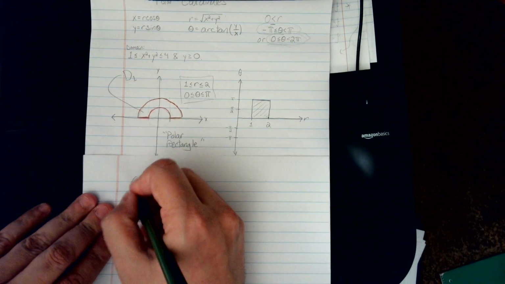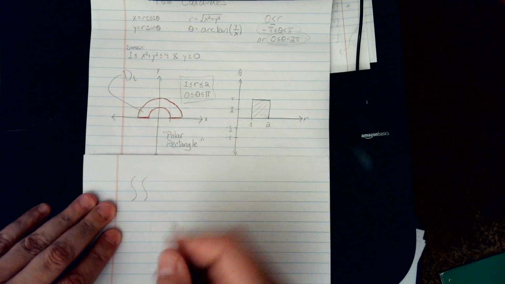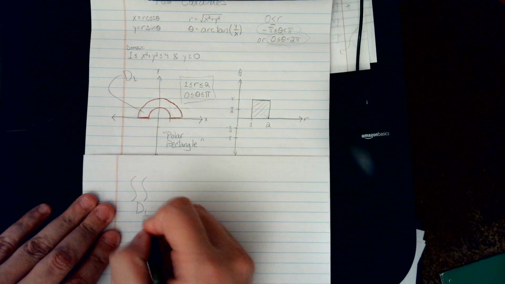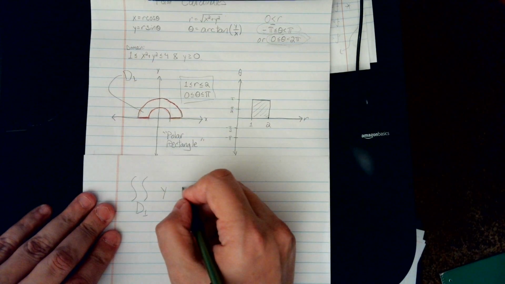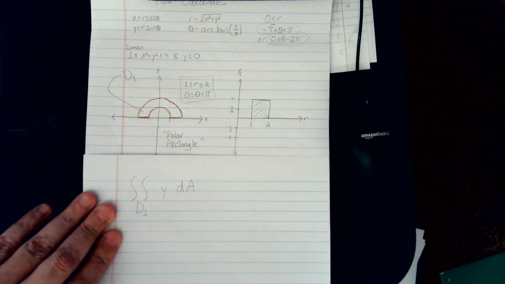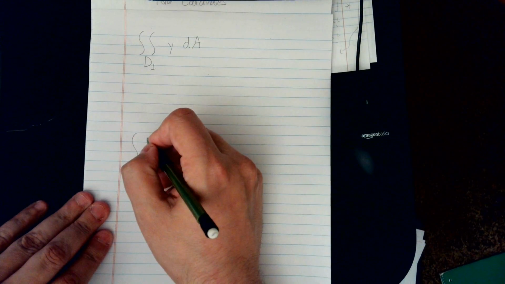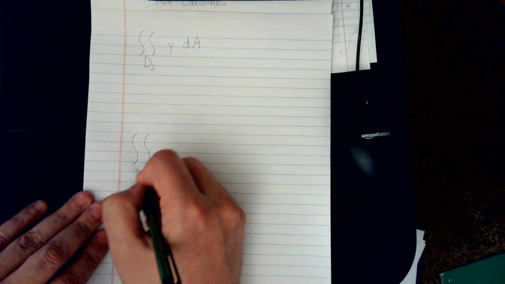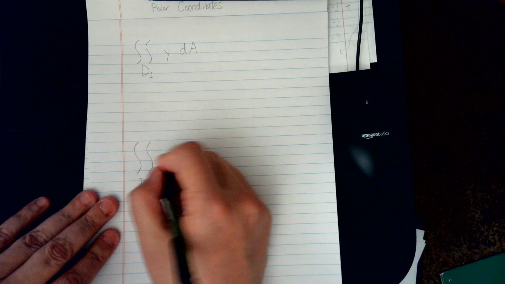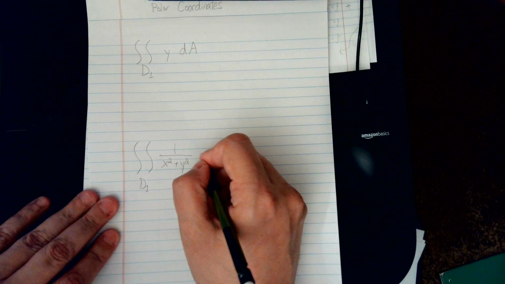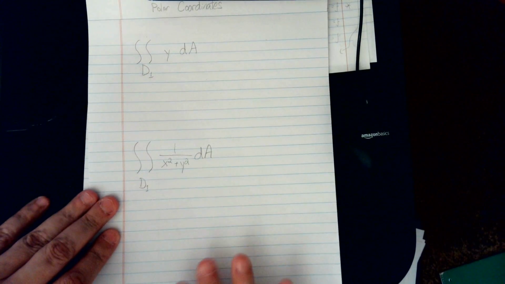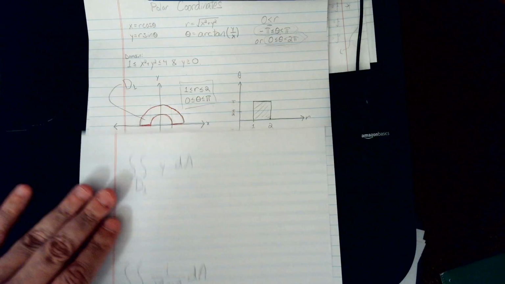Let's suppose I want to integrate over D1 y dA. And then in a few moments, let me integrate, again over D1, 1 over x squared plus y squared dA. So two integrals to do on this D1.